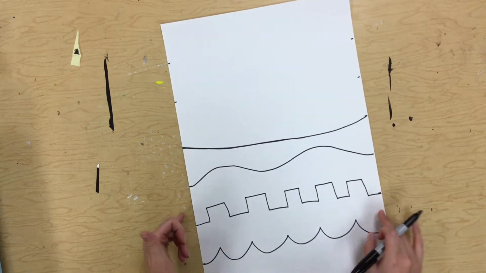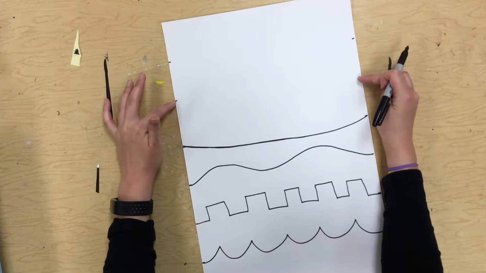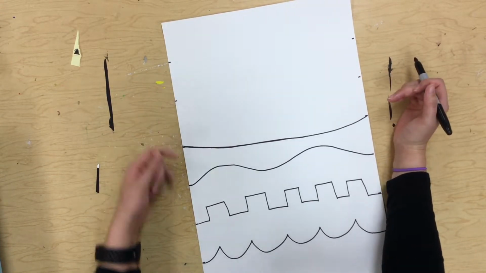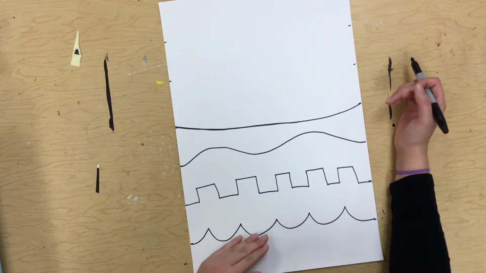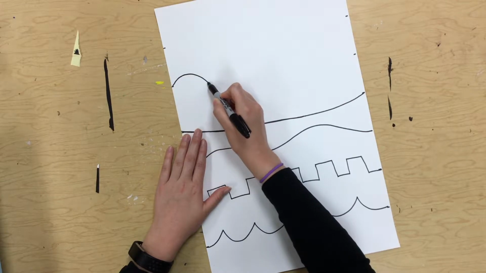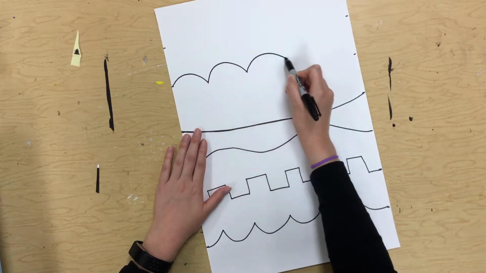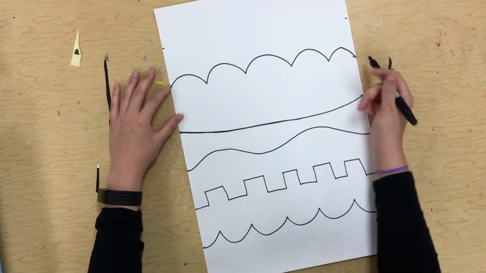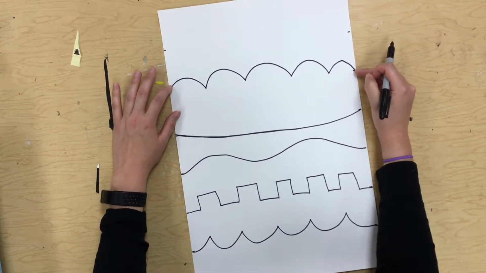Our next landform we're going to represent is our rivers and lakes. For our rivers and lakes, we're going to make another jumping line like we did down here, except this jumping line is going to have the points facing down. Again, I'm starting at that point and ending at the exact point on the other side.